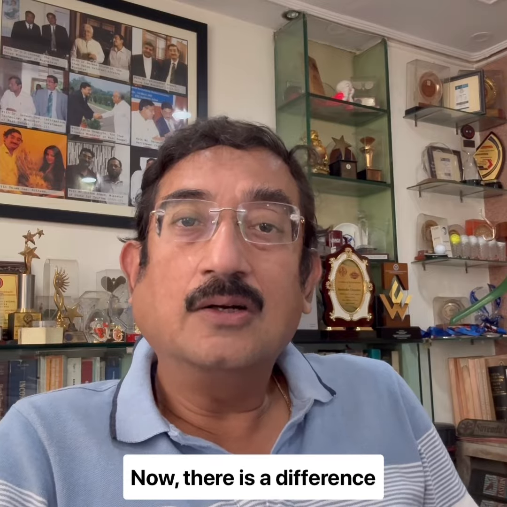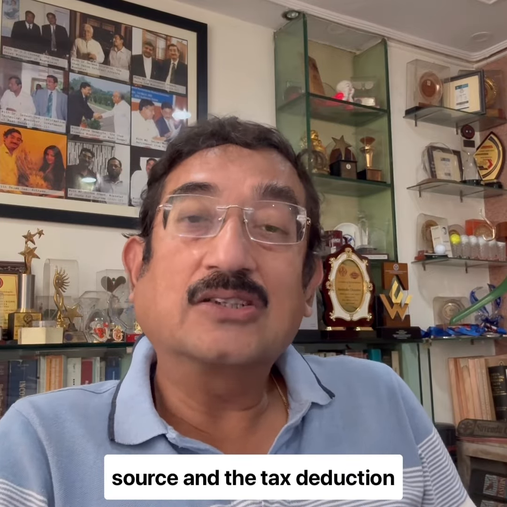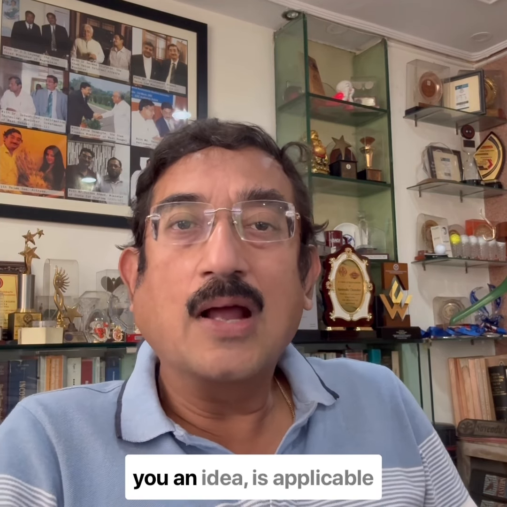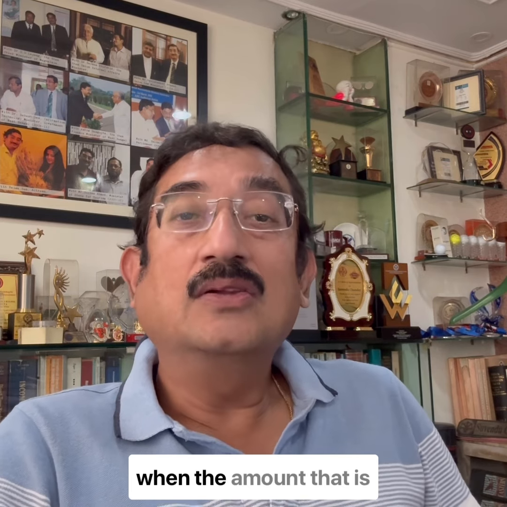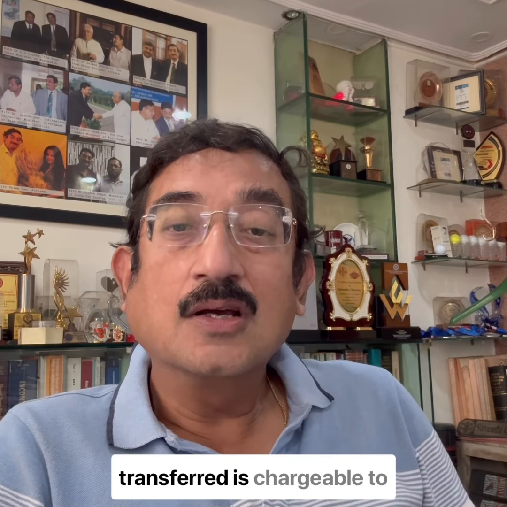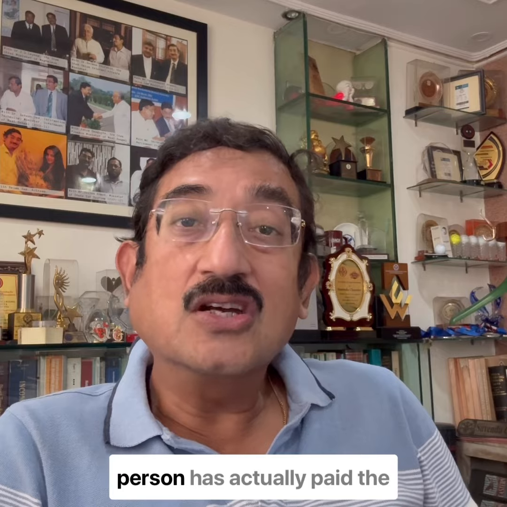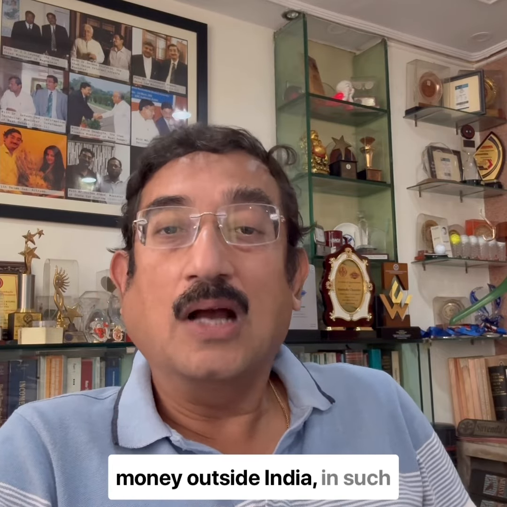Now, there is a difference between tax collection at source and tax deduction at source. Tax deduction, just to give you an idea, is applicable when the amount that is transferred is chargeable to income tax and the concerned person has actually paid the tax and is remitting the money outside.